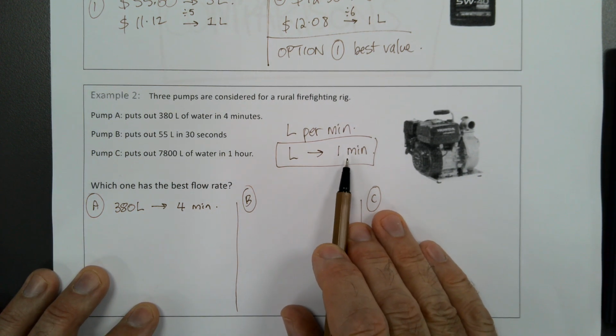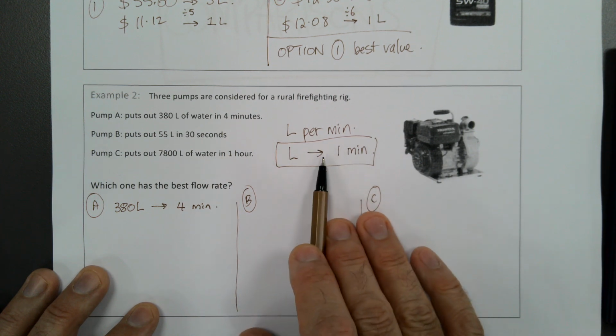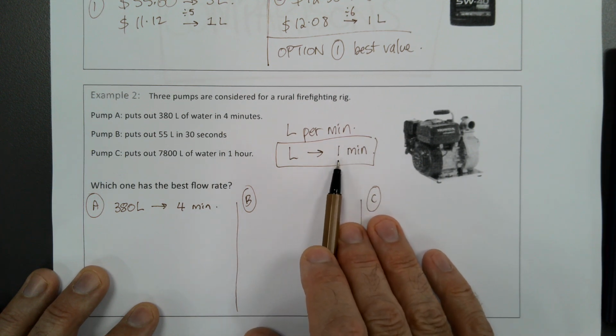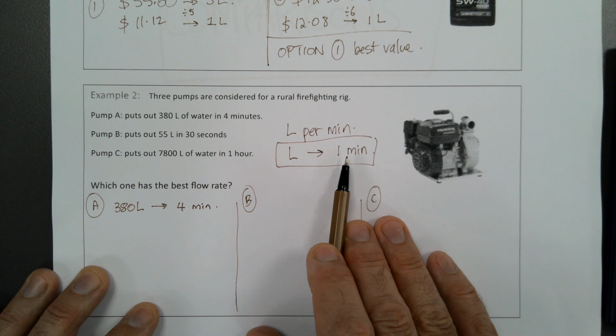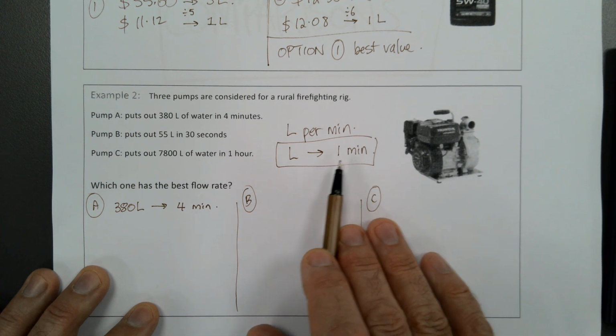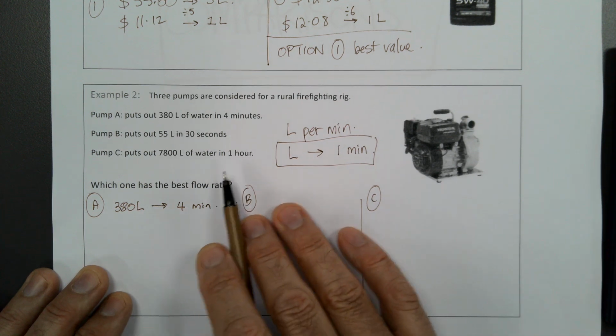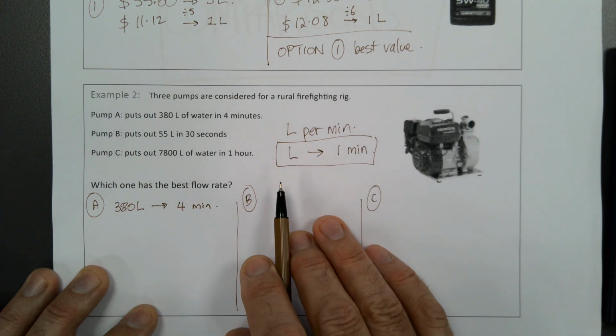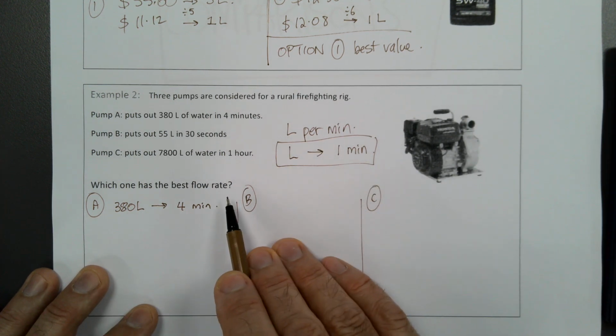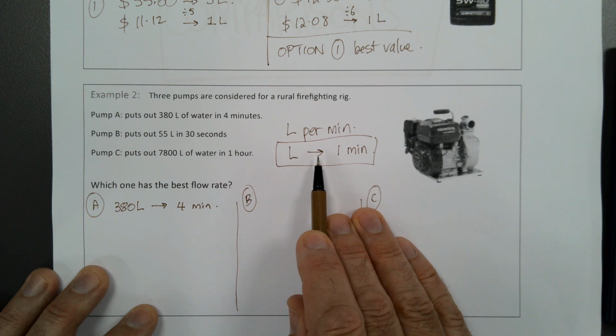It doesn't matter, so long as you're going to get them all to the same basis. I reckon it's going to be easiest to get them into litres per minute.